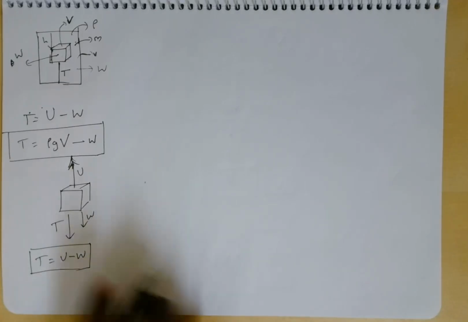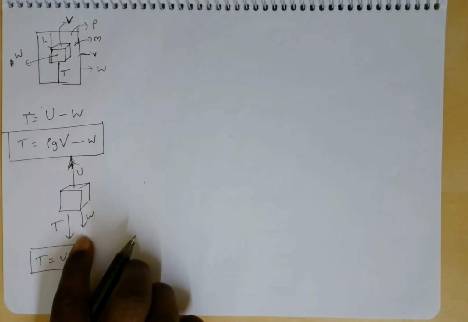Even if you go upward, it will resist. Even if you fall down, it will resist. Now I think we can clearly distinguish what is upthrust and drag. Now, I think this problem is clear, sir.